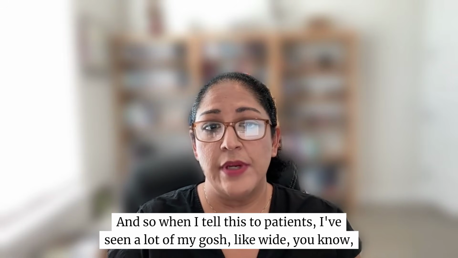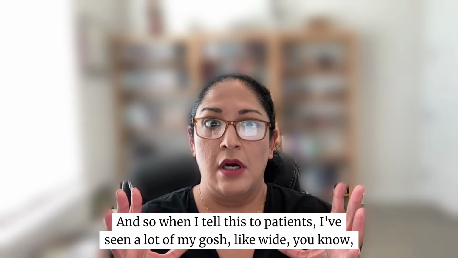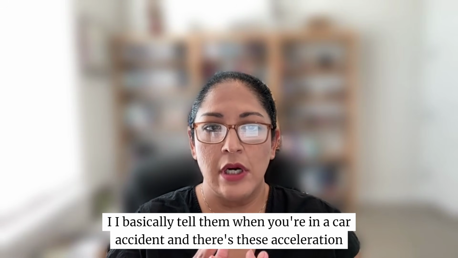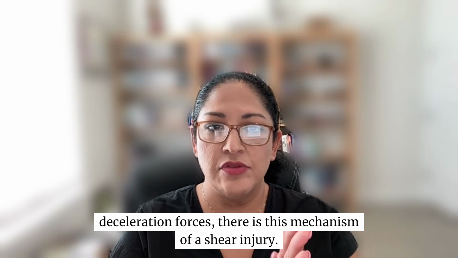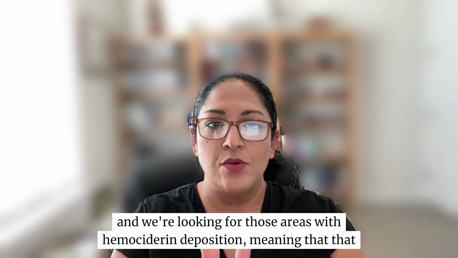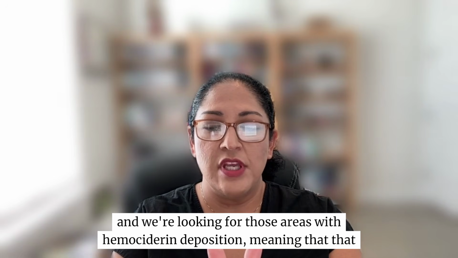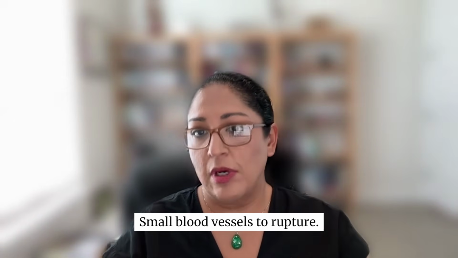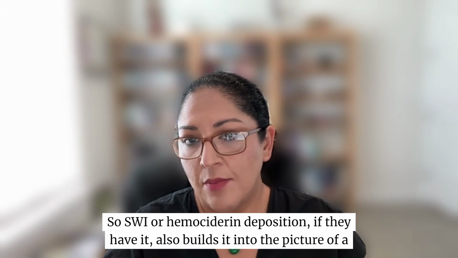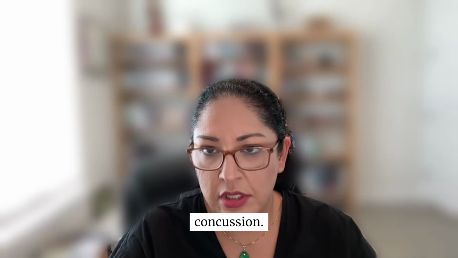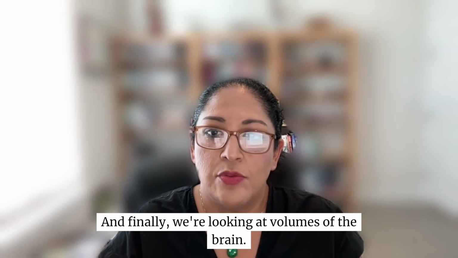And when I tell this to patients, I've seen a lot of, oh my gosh, very wide eyes, which is completely understandable. But I basically tell them, when you're in a car accident and there's this acceleration, deceleration forces, there is this mechanism of a shear injury. And we're looking for those areas with hemosiderin deposition, meaning that shear injury was strong enough to cause small blood vessels to rupture. So SWI, or hemosiderin deposition, if they have it, also builds into the picture of a concussion.